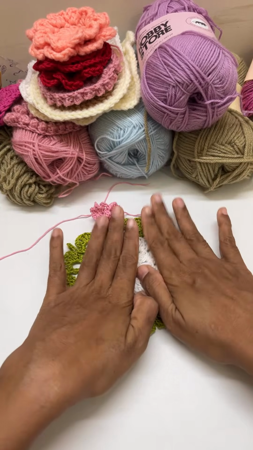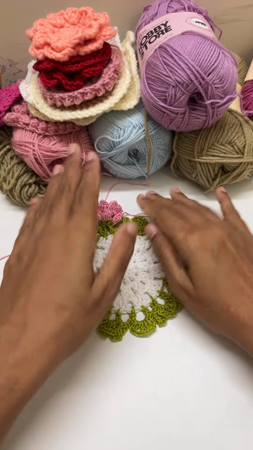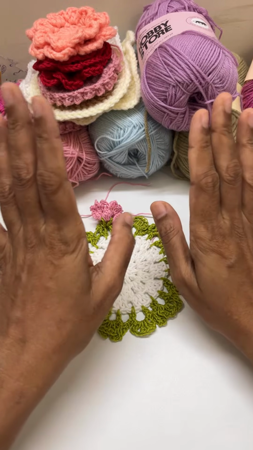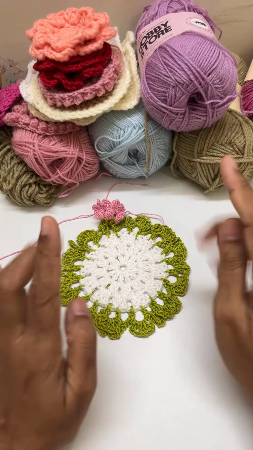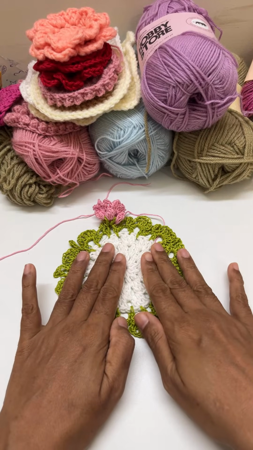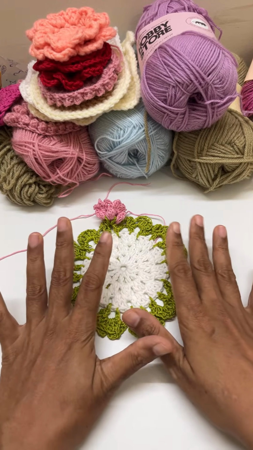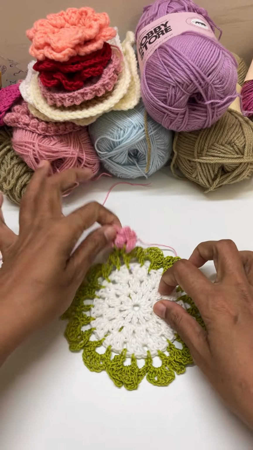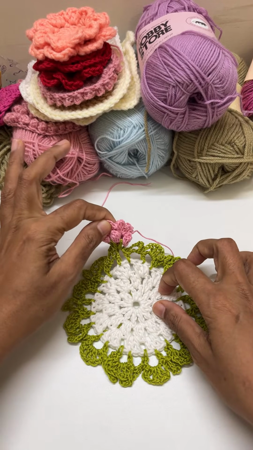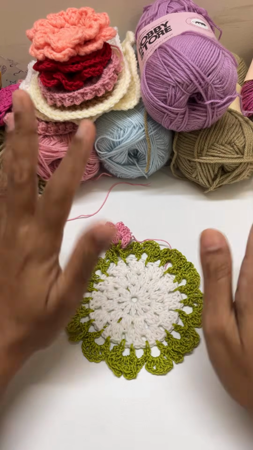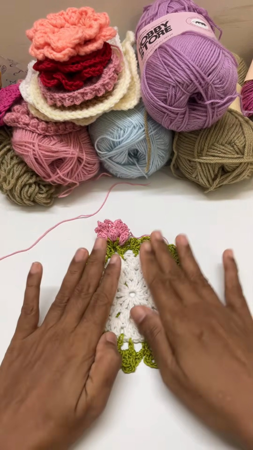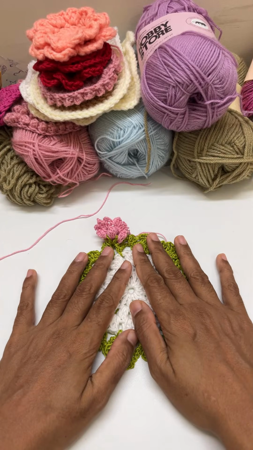I usually end my live by 10:30 because after that I have another class which I take. So that's why I don't like to leave things incomplete. So I just thought I'm going to open this and start teaching it again, and hopefully we'll finish making the flowers over here.